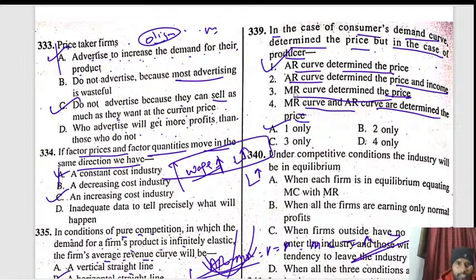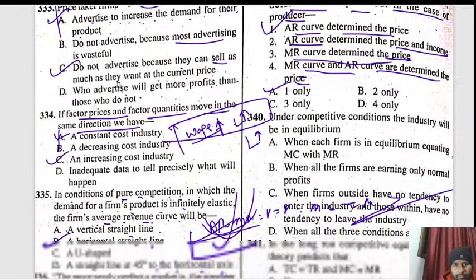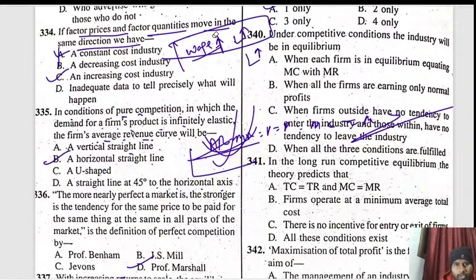It is one only, I think. 339, it is one only, because AR is equal to MR, and this is the price, this is the only demand line. Okay, so moving ahead to the next question, question number 340.